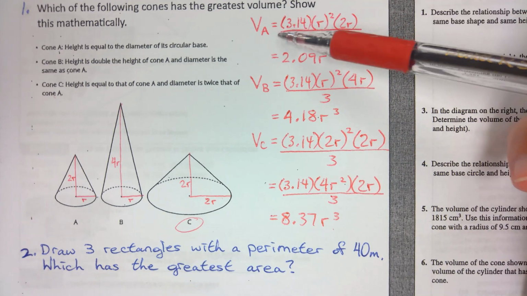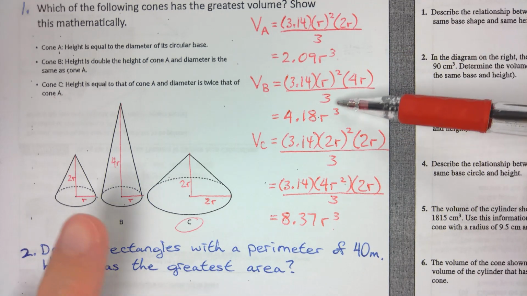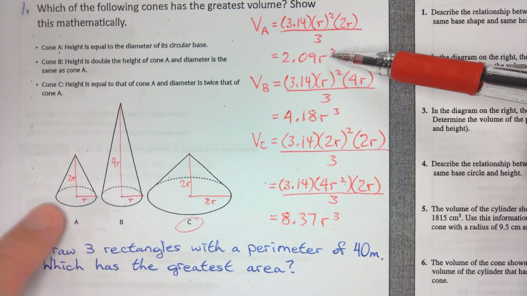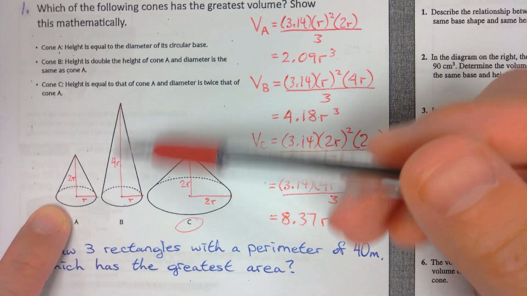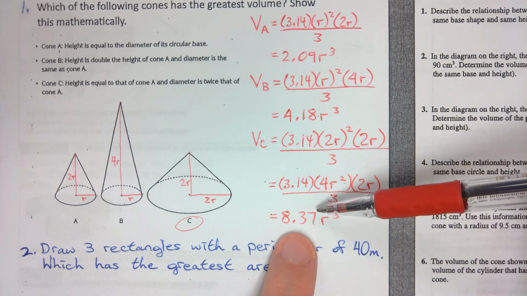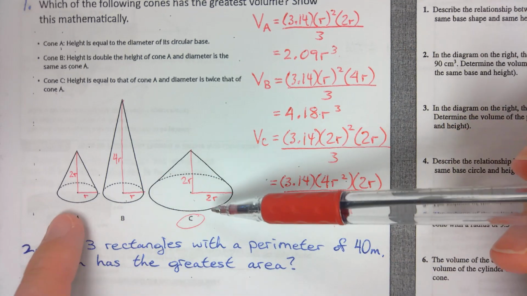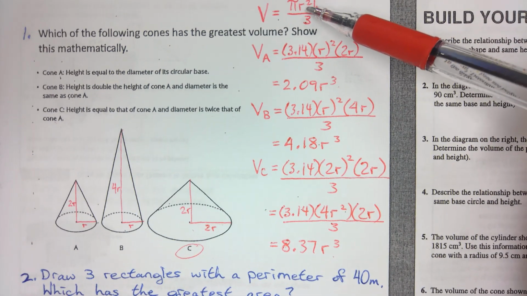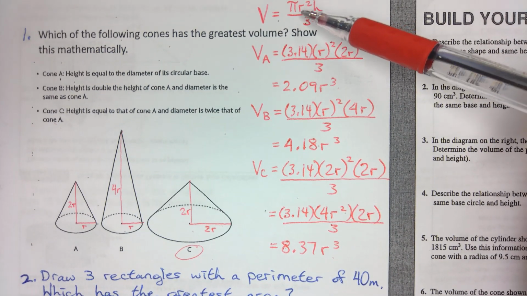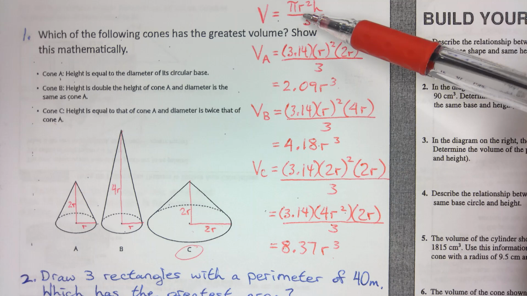Okay, so we found the volume of A, volume of B, volume of C, and you can see that the volume of B is twice as big as the volume of A because the height is double. And then if you compare the volume of C with the volume of A, it's 4 times as big. And that's because, looking at the formula, it's radius squared. So when you double the radius, 2 to the power of 2 gives you 4, so that's why it's 4 times as big.